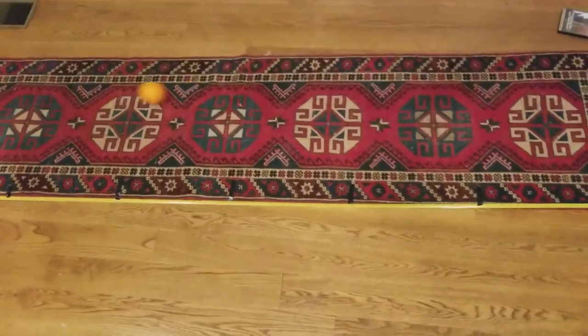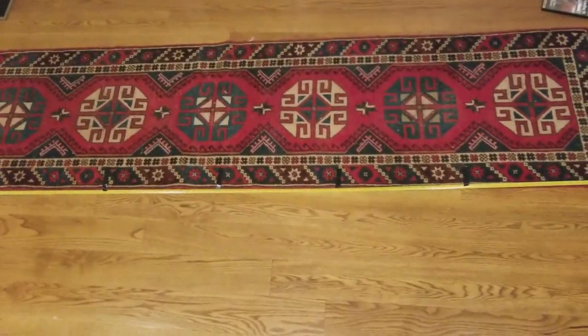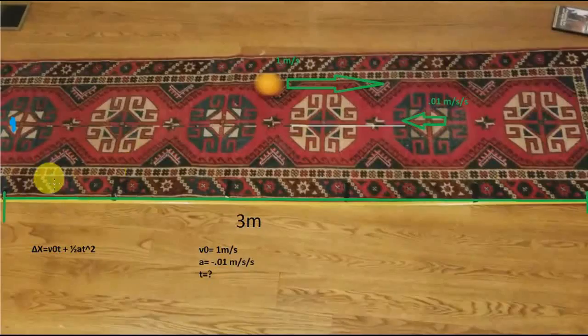Finally, now let's use physics to solve this problem. Okay, so we can see that an orange is rolled across a 3-meter long rug. At this point right here, when it first reaches the rug, it's going 1 meter per second. So V0 is equal to 1 meter per second.